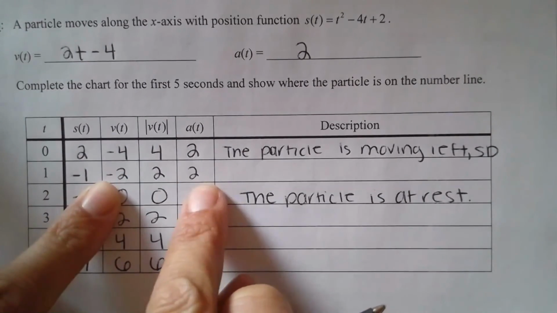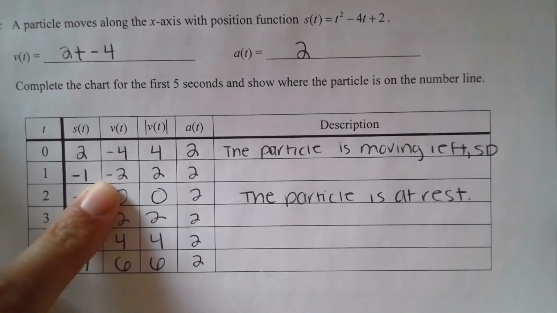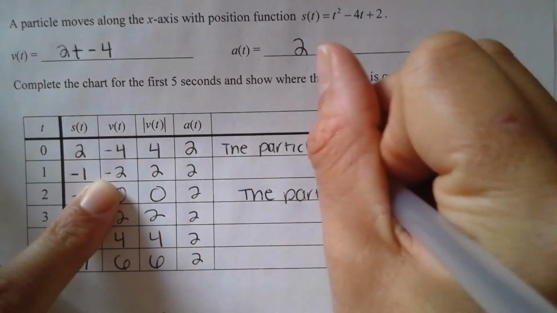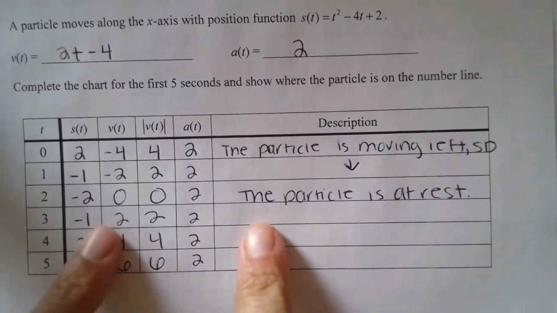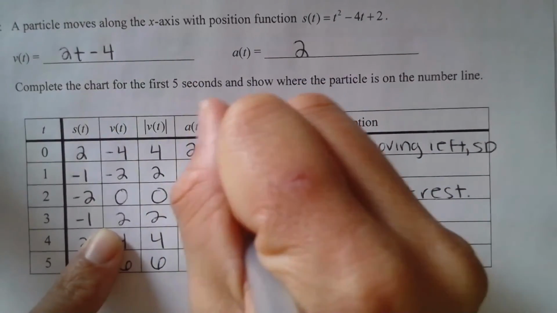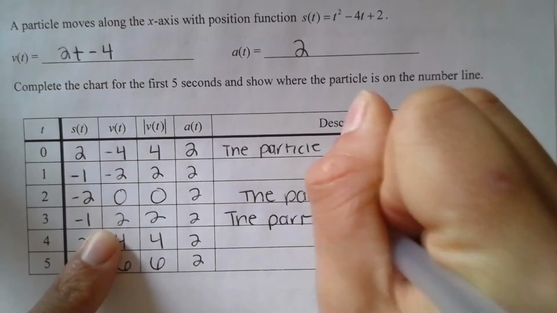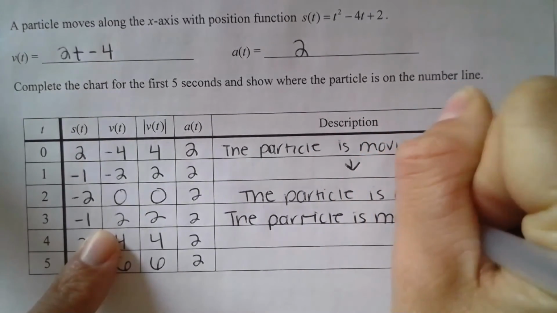Velocity is negative, acceleration is positive, so it's the same thing. And then here, velocity is positive, acceleration is positive.